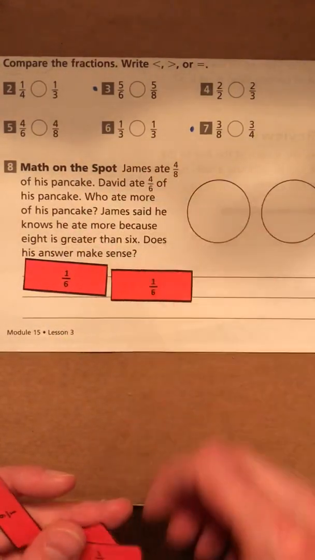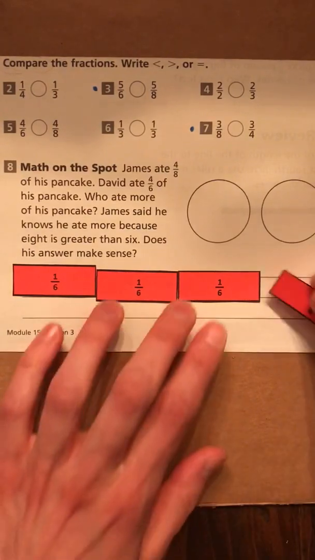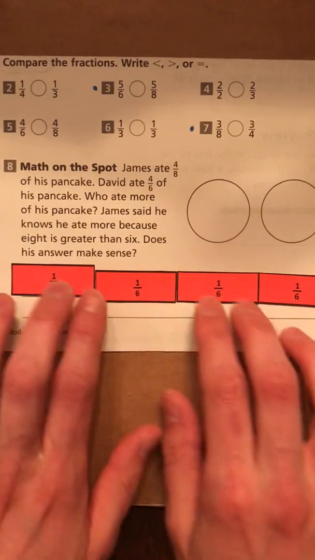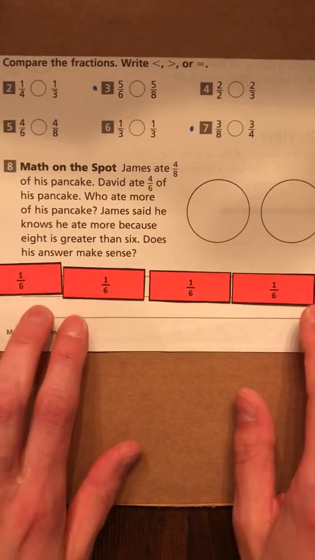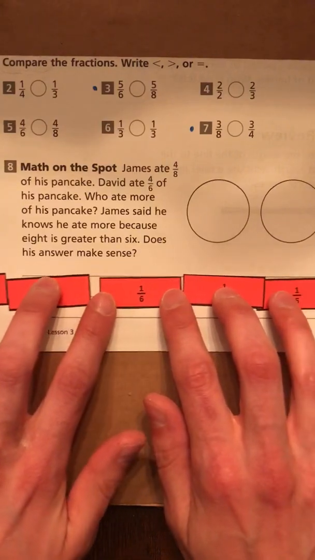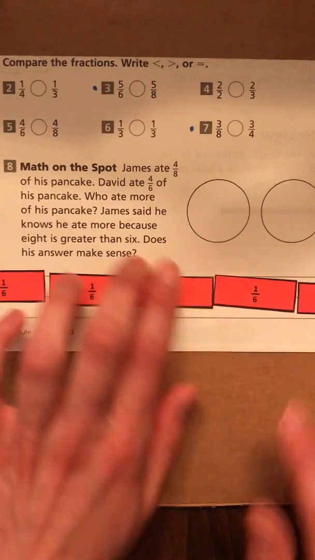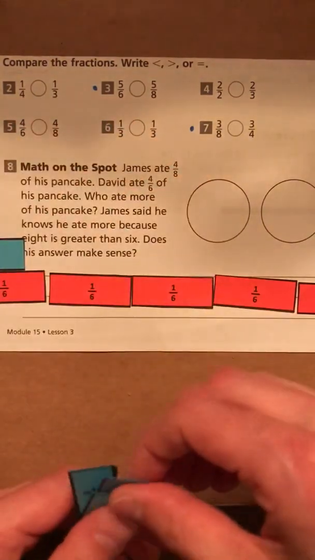1, 2, 3, 4, 5. It's a little hard for you guys to see the whole thing, so I'll just scoot it over for you, but here is my 5/6. Okay. And I'm comparing it to 5/8.